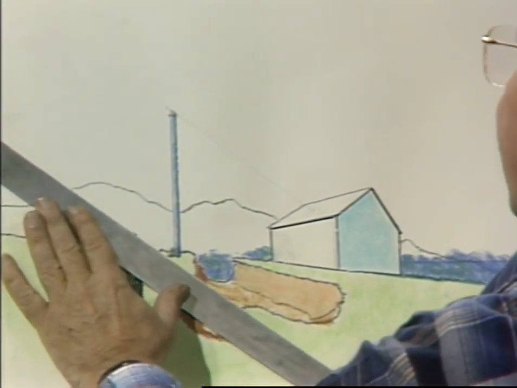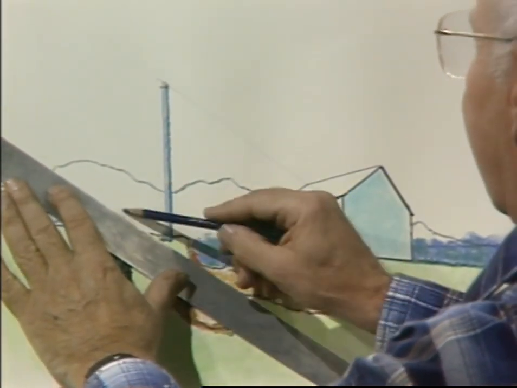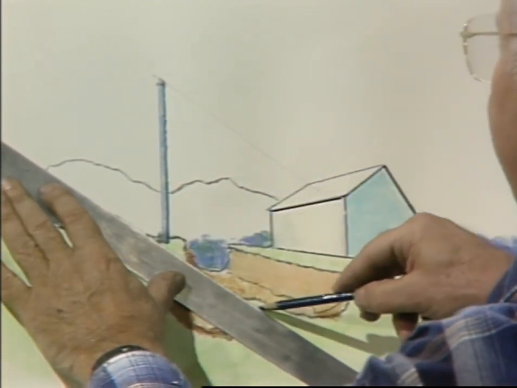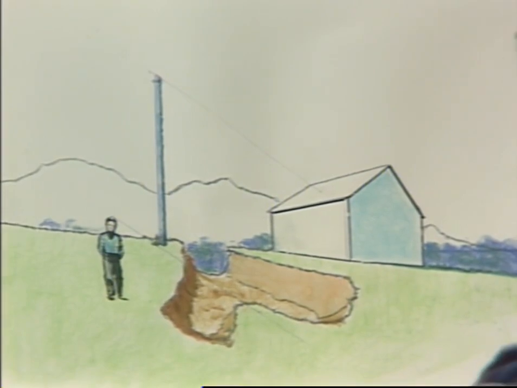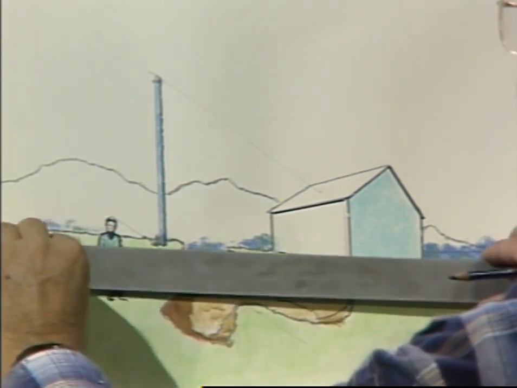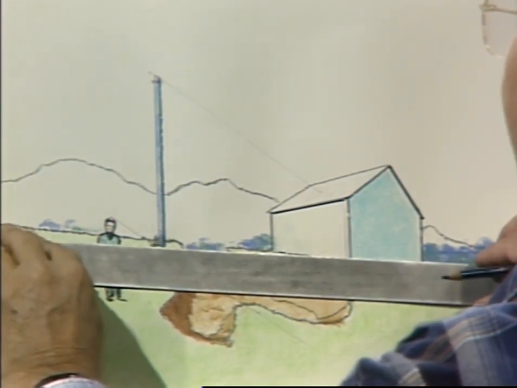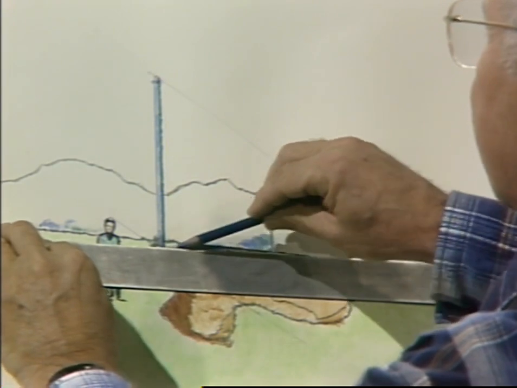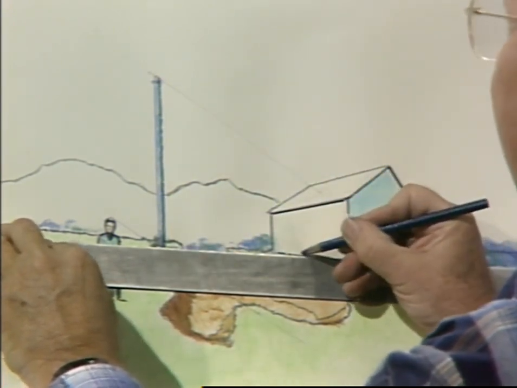And the light rays will be parallel from the top of the head down here somewhere. Now we know that the cast shadow is going to be perpendicular from the object. So it'll go out here somewhere, this way, over and hit the bottom of the building here.